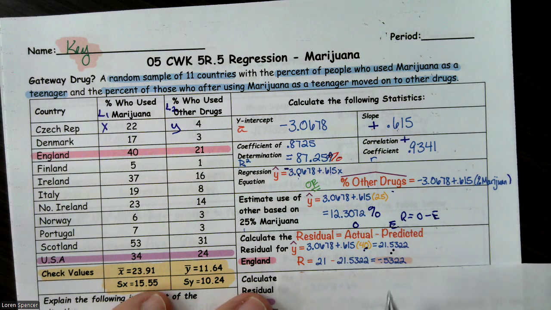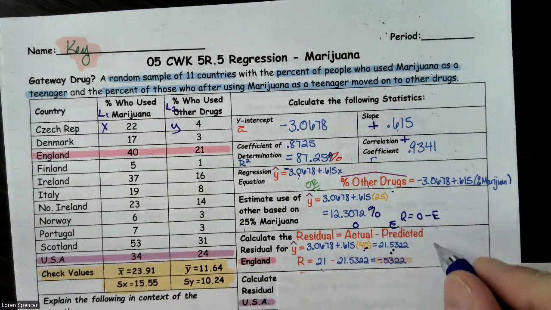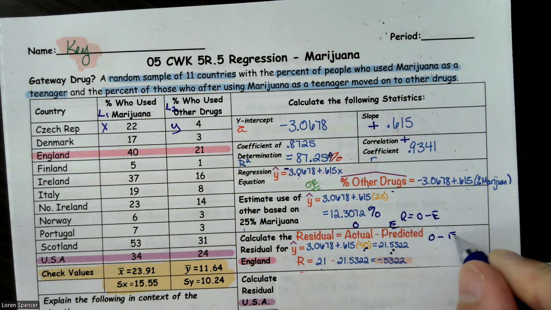When we subtract those two, excuse me, my observed, I said that wrong. Observed minus expected.